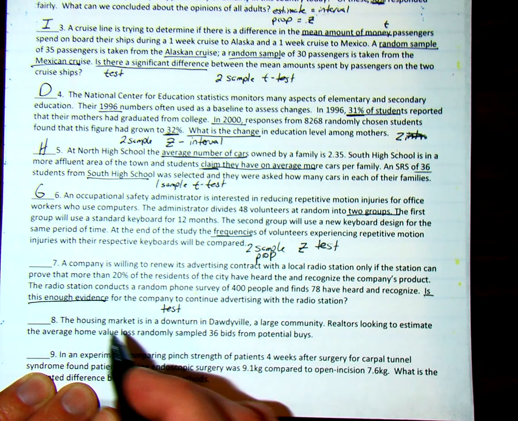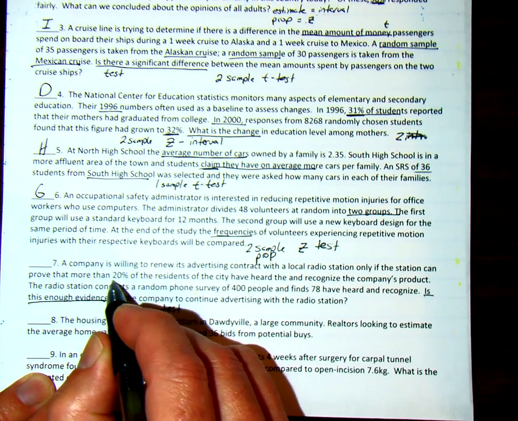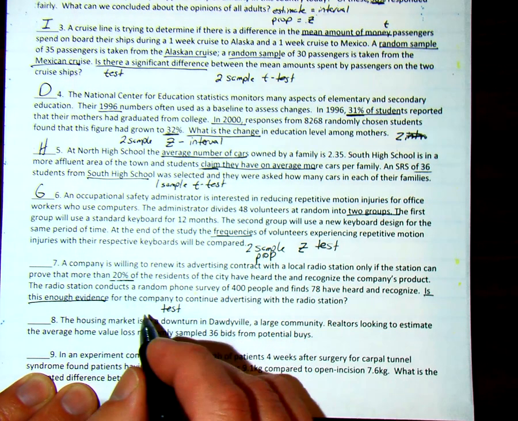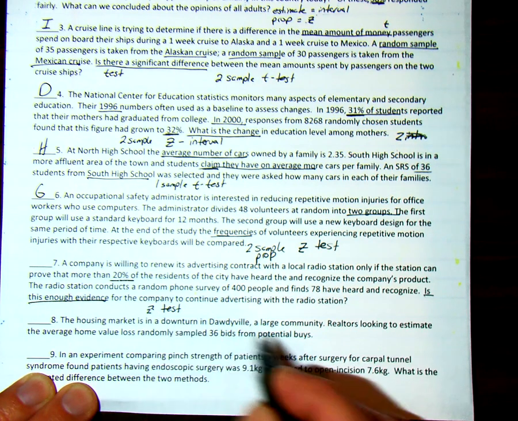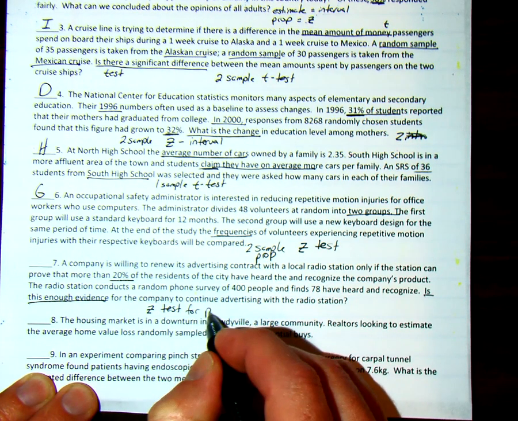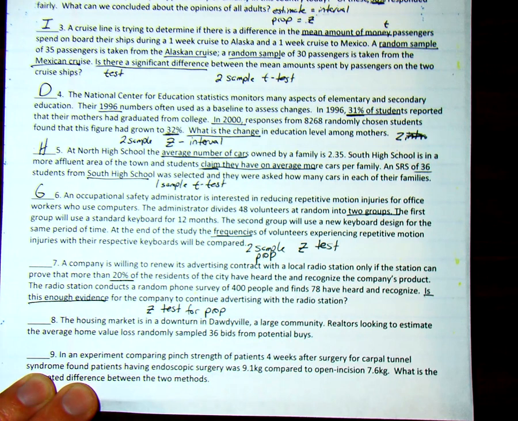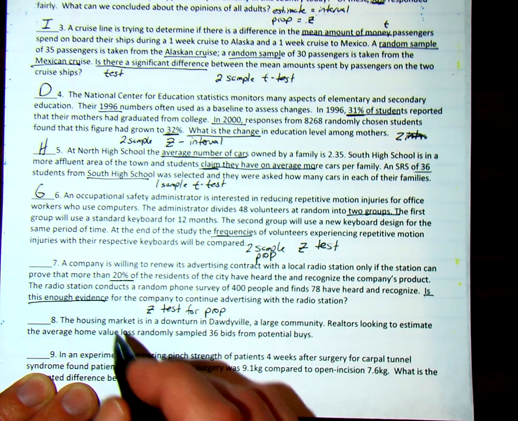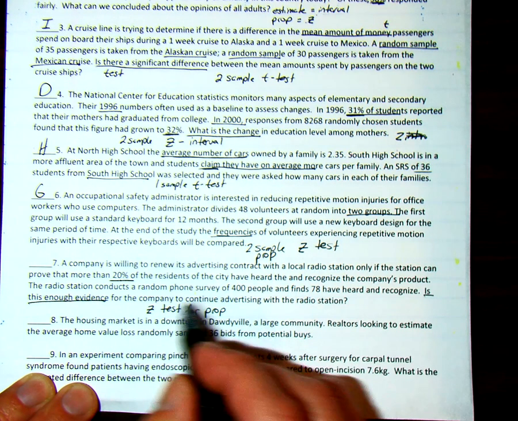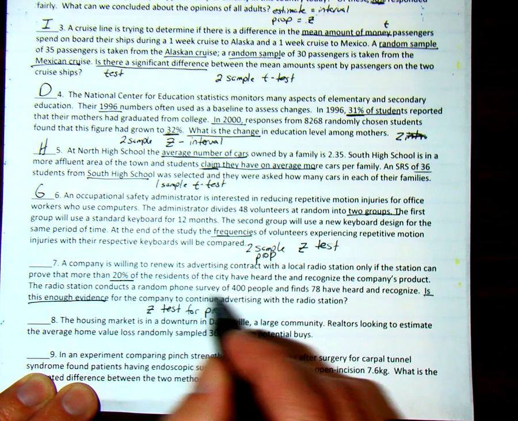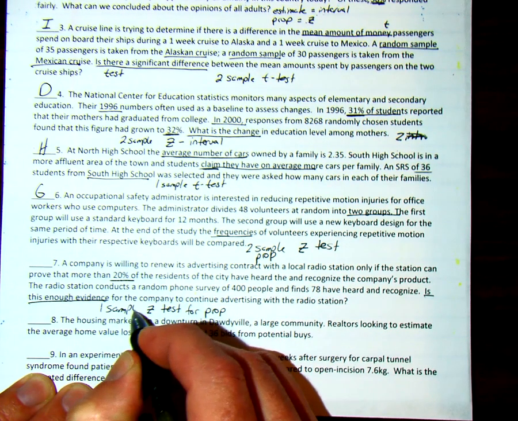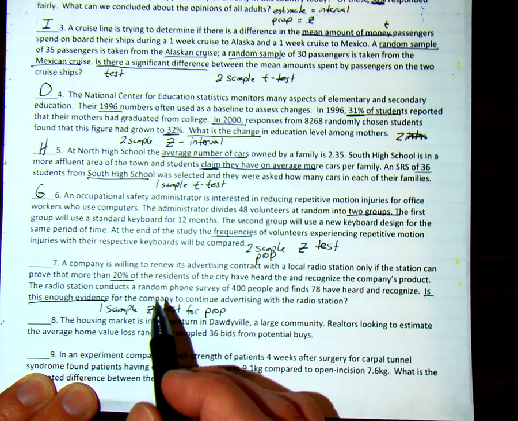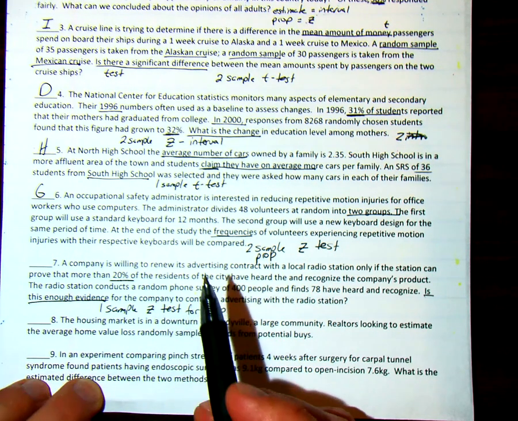Okay. Anyway, we're talking about we want 20% of the residents. So since we're talking about a proportion of recognized, we're talking about a z-test for proportions. And now we have to talk about how many samples it came from. It looks like we have a random phone survey of 400 people. It was one sample. So we have a one sample z-test for proportions.